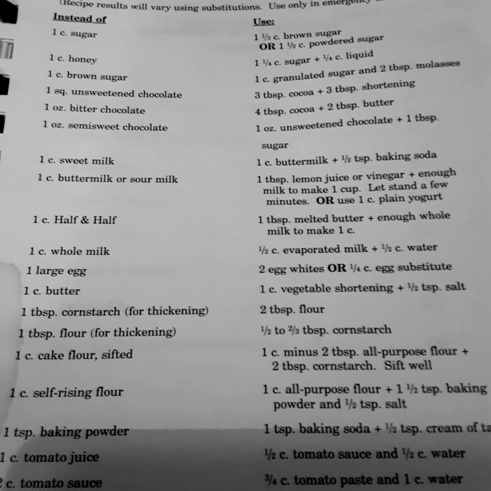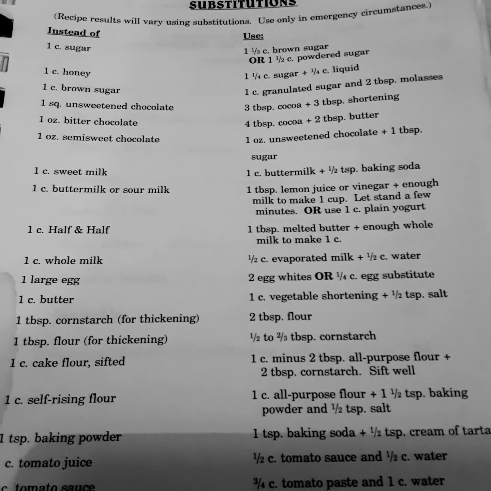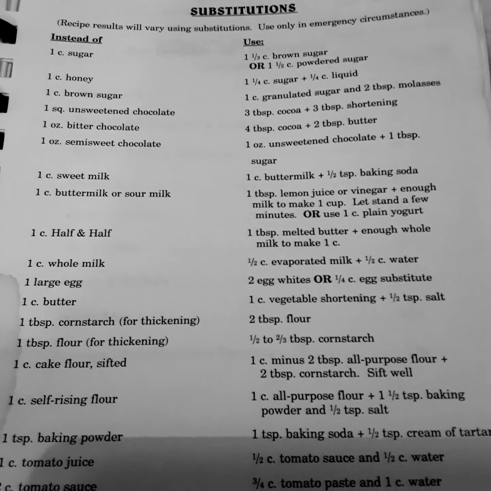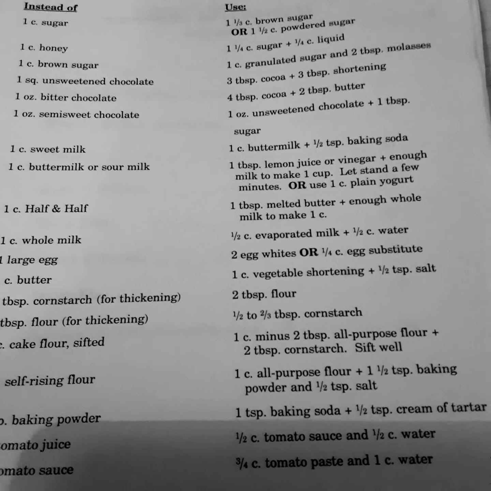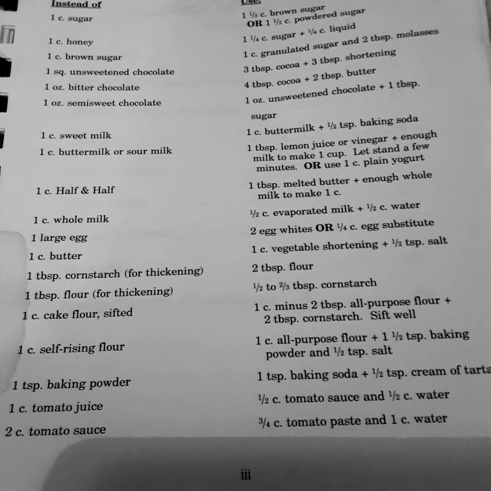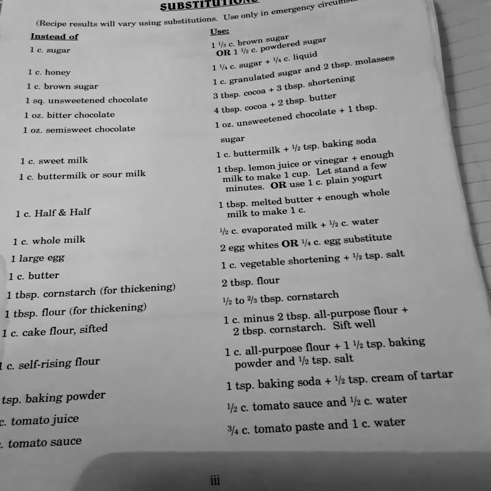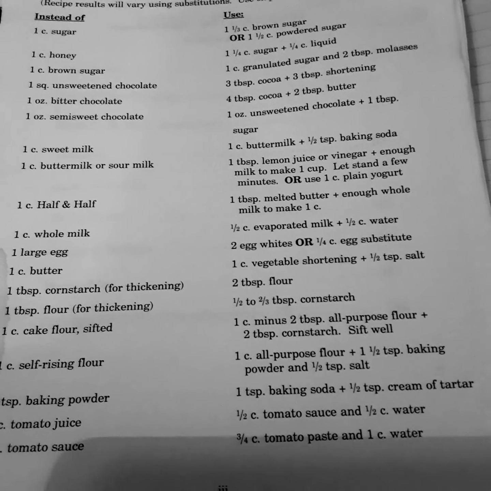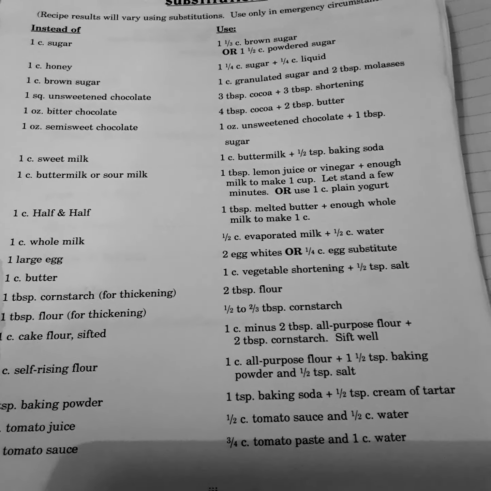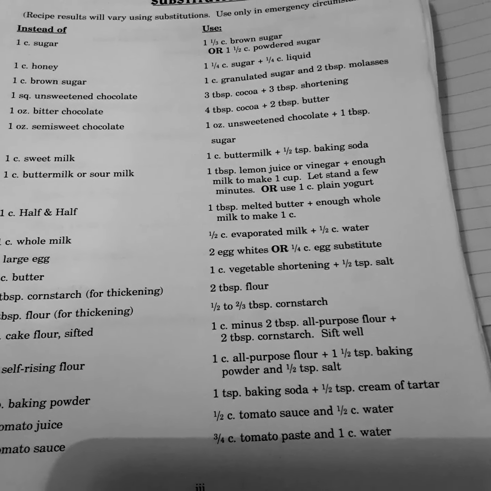For 1 cup of cake flour, sifted, you use 1 cup minus 2 tablespoons of all-purpose flour, plus 2 tablespoons of cornstarch. Sift well. For 1 cup of self-rising flour, 1 cup of all-purpose flour, plus 1 1/2 teaspoons of baking powder, and 1/2 teaspoon of salt.